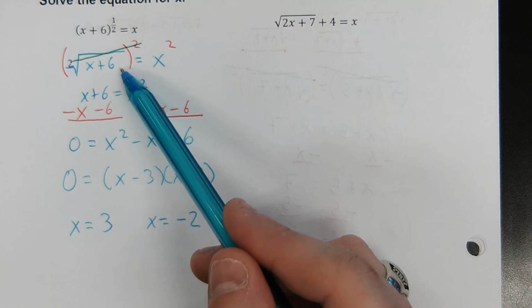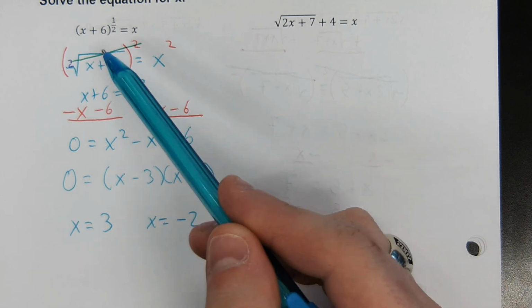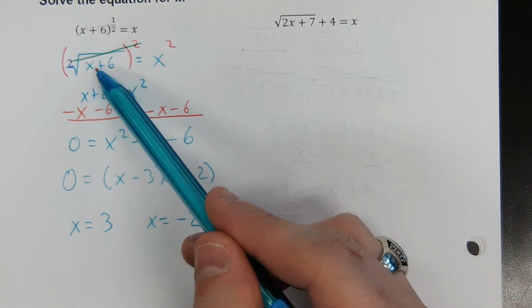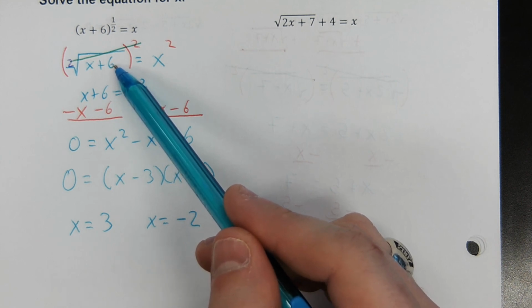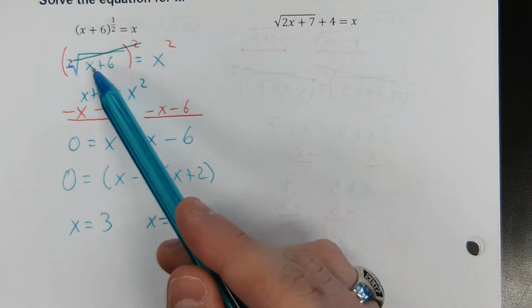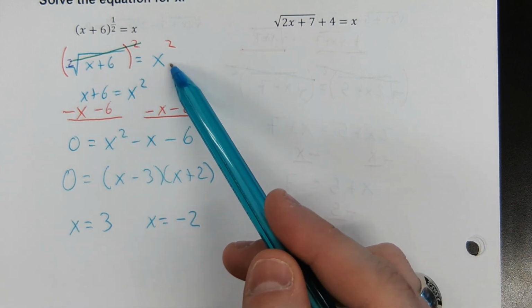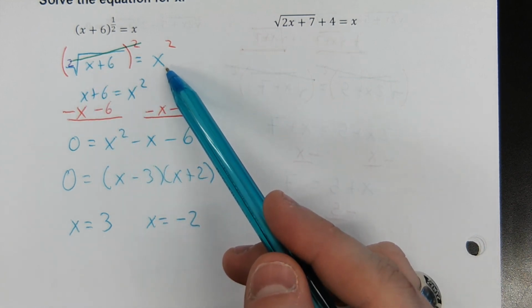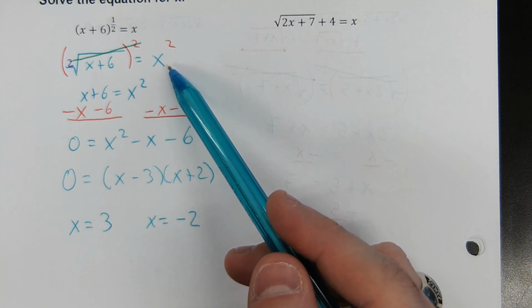But I can plug this x into more than one place. So let's check. Plug in the negative 2. We get the square root of negative 2 plus 6. That's 4, right? The square root of 4. What's the square root of 4? 2. So we plug in this negative 2, and we get 2 equals negative 2. Uh-oh. 2 does not equal negative 2.